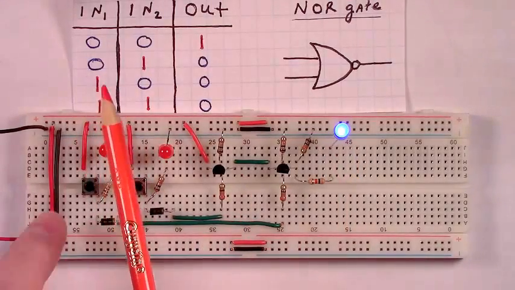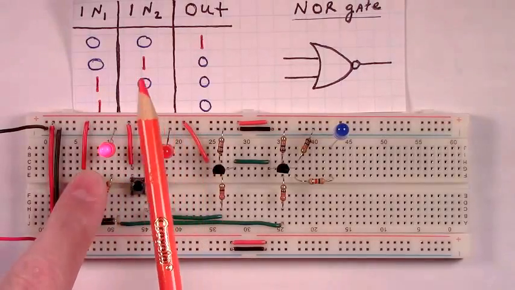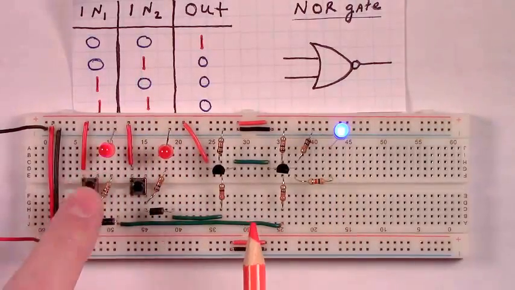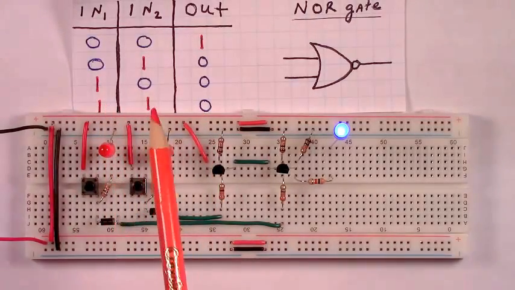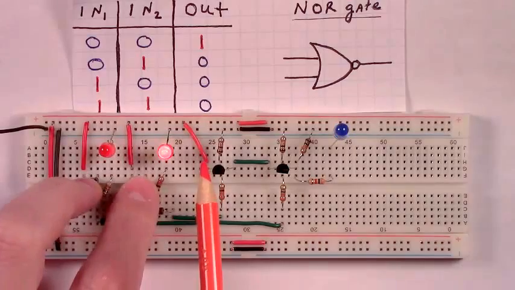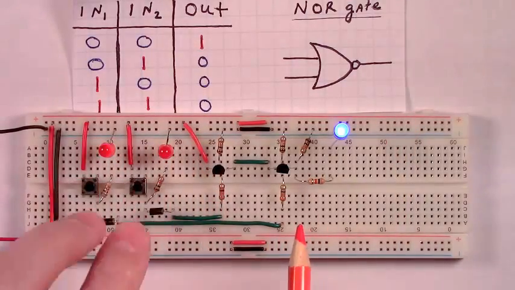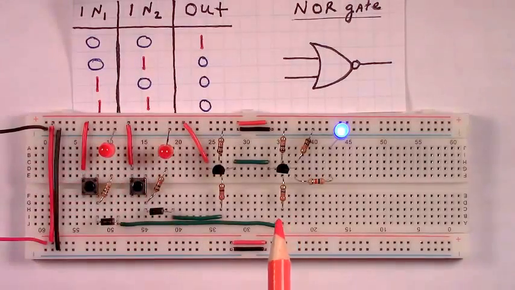The next row, when input 1 is high, the LED is on, input 2 is low, the output should be low. And the last possibility is input 1 and 2 could both be high, like this, and the output is low. So it mimics the behavior associated with an OR gate. Let's look at the schematic, talk through how this circuit functions, and then build the circuit.